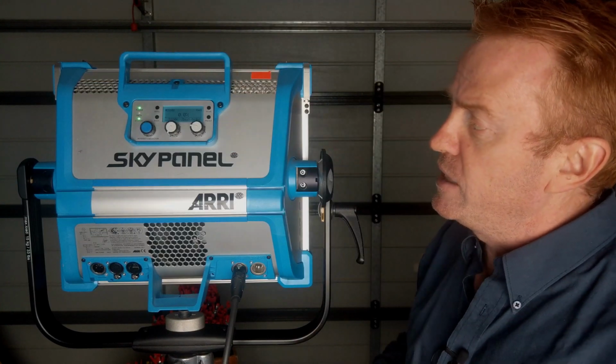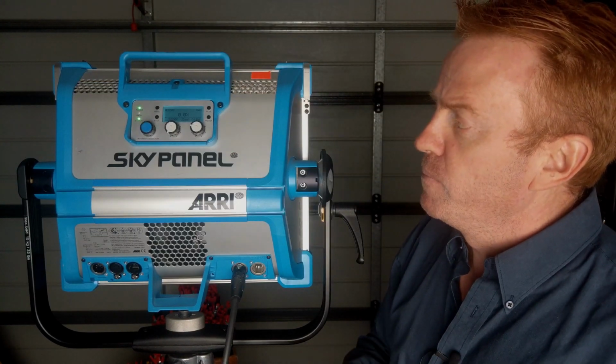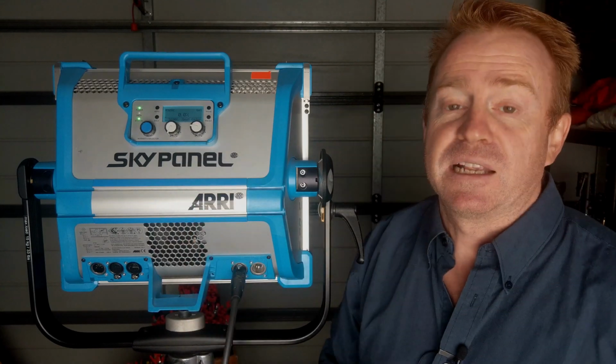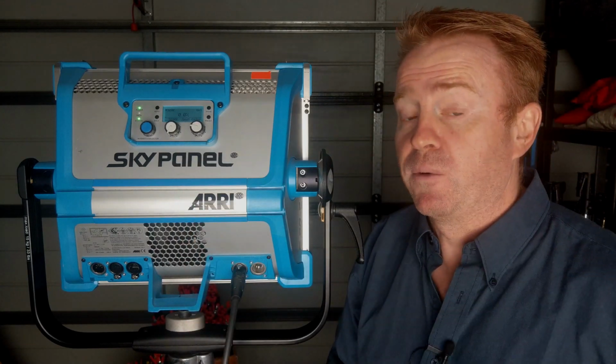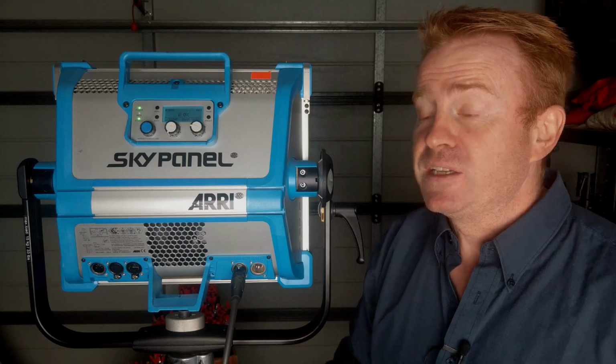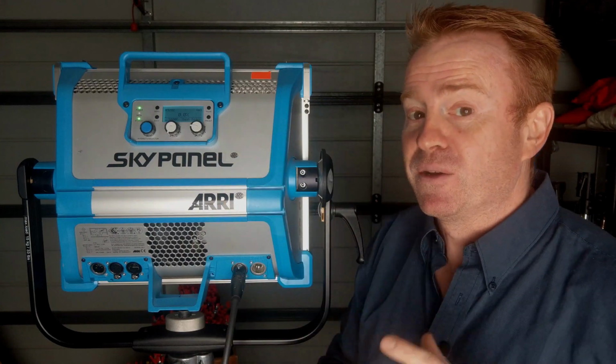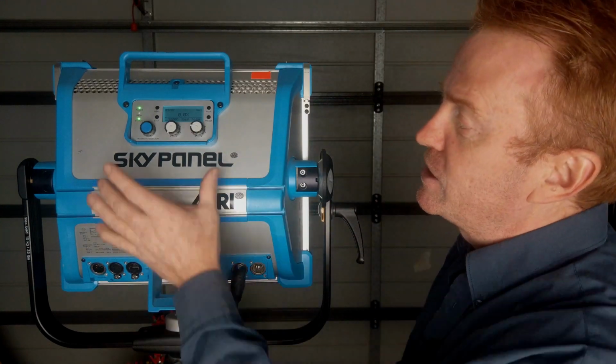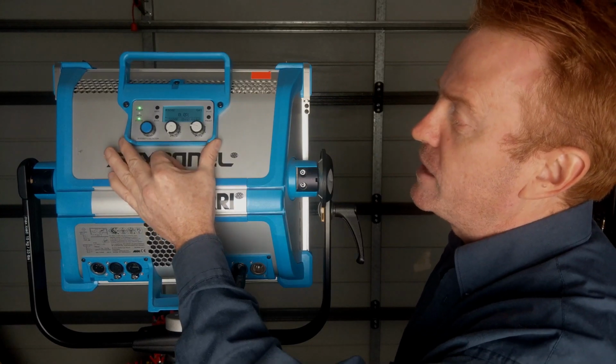Now this is where people get lost at this point. They get to this menu and then can't figure out how to select a gel. So I'll explain that a little bit later on. The reason you can't find a gel is there's actually two menu pages. So before we get into that, let's go through what is currently displayed here.